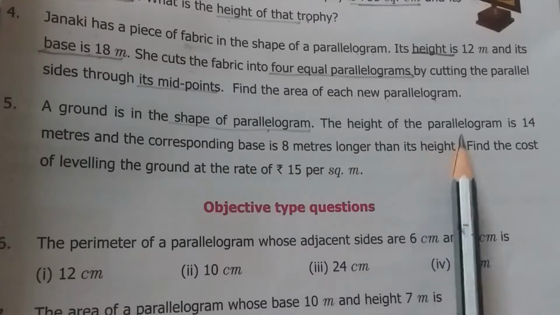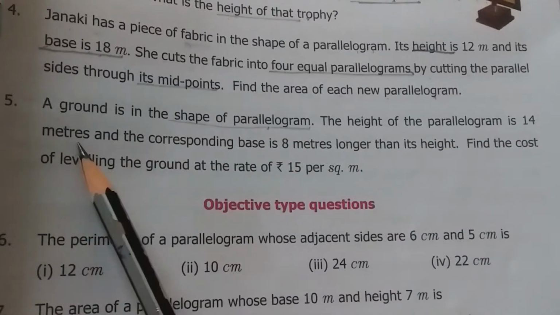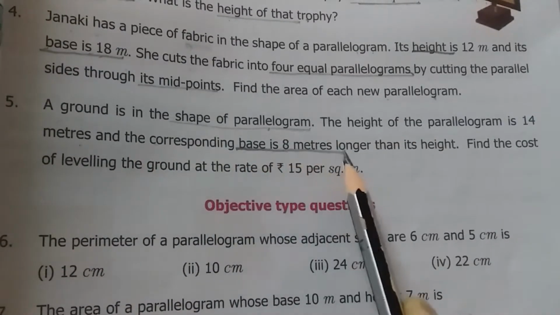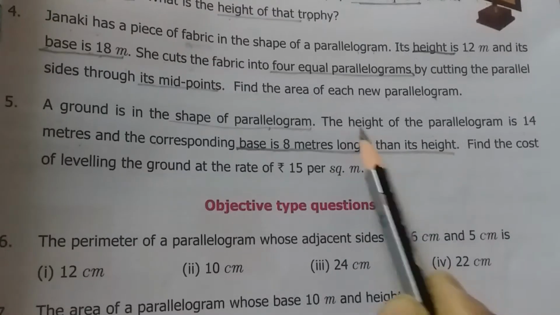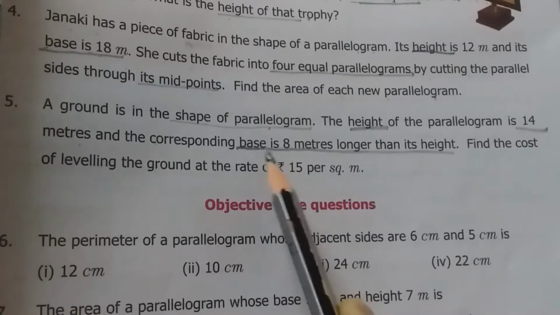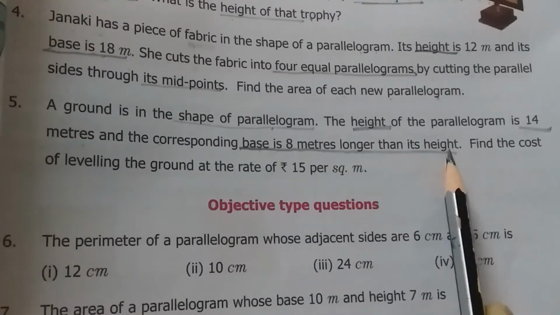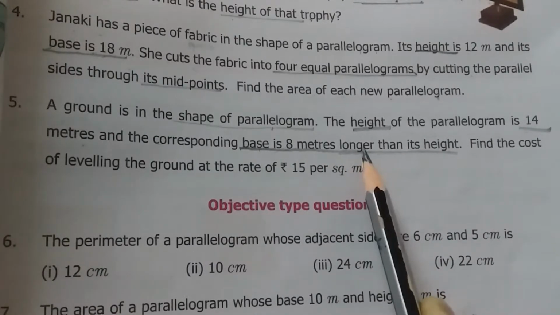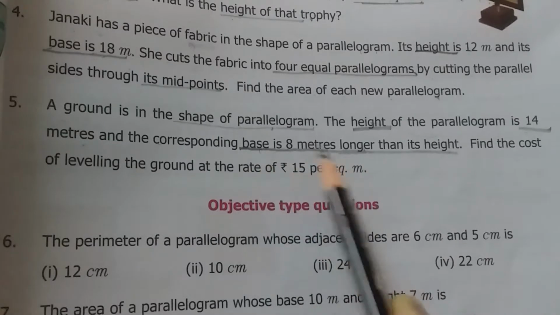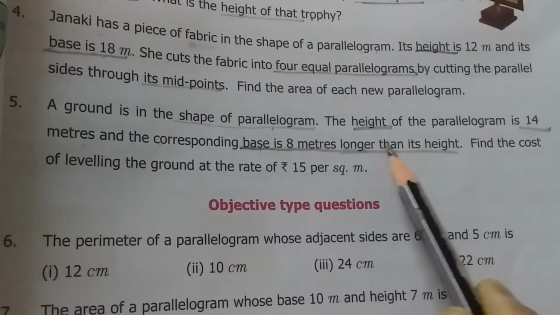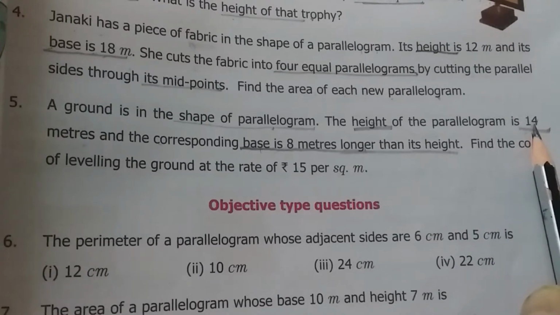The height of the parallelogram is 14 meters and the corresponding base is 8 meters longer than the height. Height is 14 and the base is 8 meters longer than the height. What do you mean by longer than? The length of the base is 8 meters more than the height. So what is 8 more than 14?